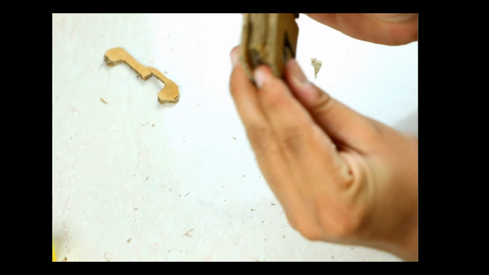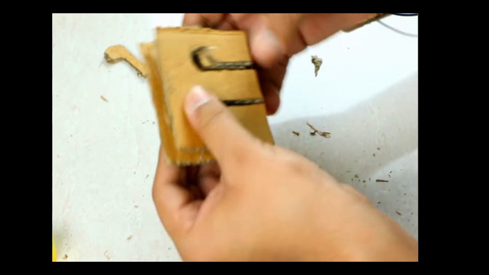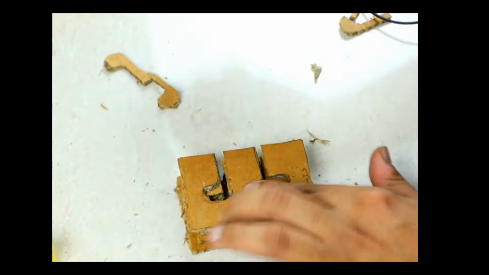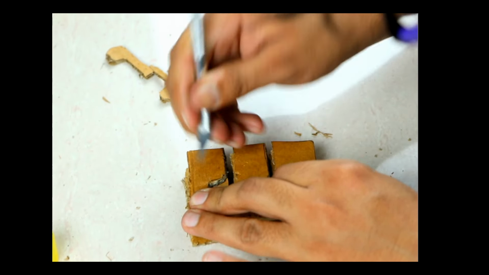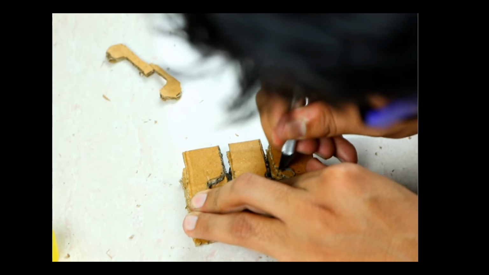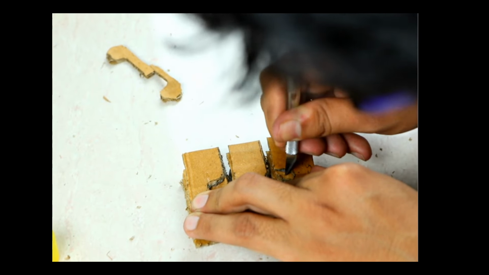If there are some things which are not very well aligned, you can remove them using the cutter, but be careful, do not damage the cardboard.